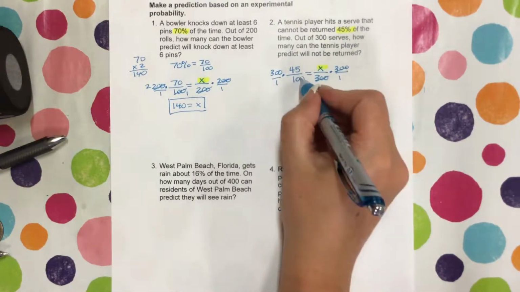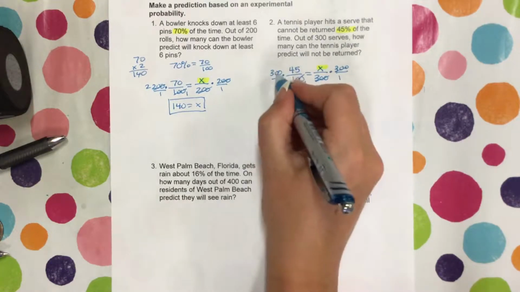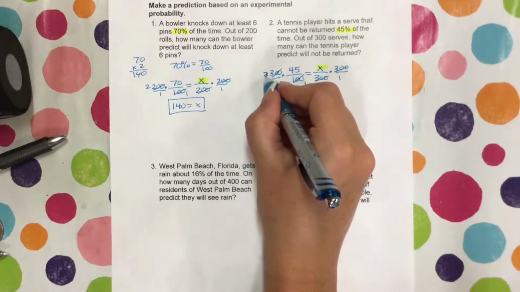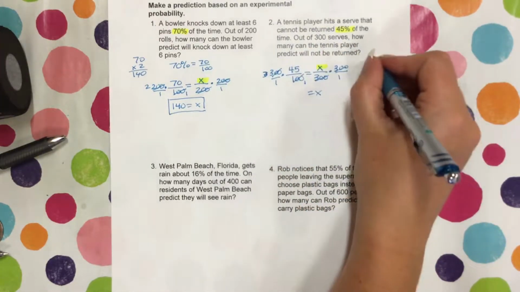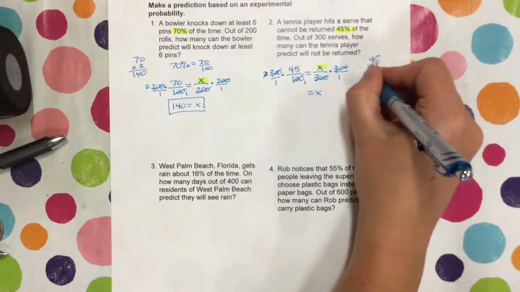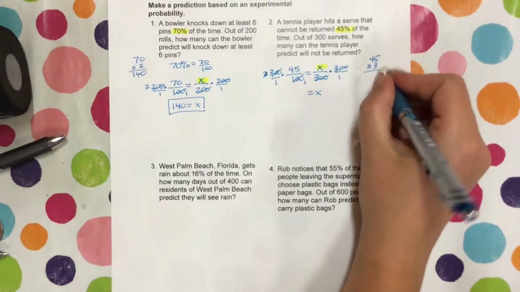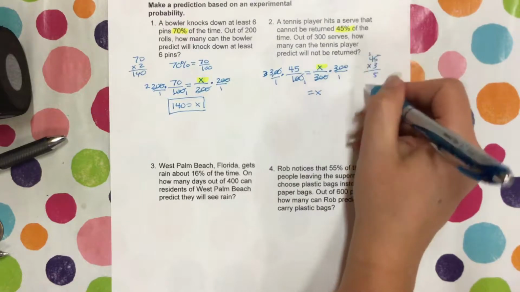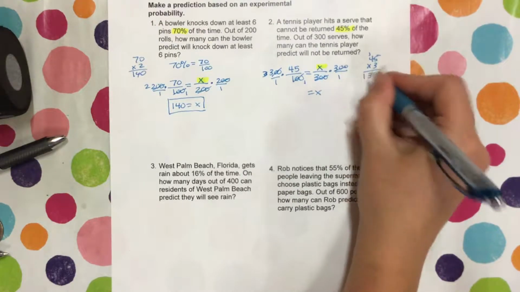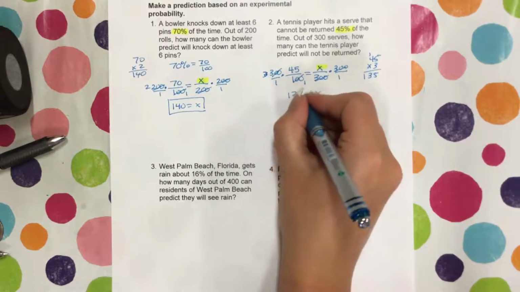There is a common factor of 100. 100 goes into 100 one time. 100 goes into 300 3 times. And then we multiply across. I'm not sure what 45 times 3 is, so I'm going to go off to the side and do that really quickly. 3 times 5 is 15. Carry the 1. 3 times 4 is 12. Plus 1 is 13. So it ends up being 135.